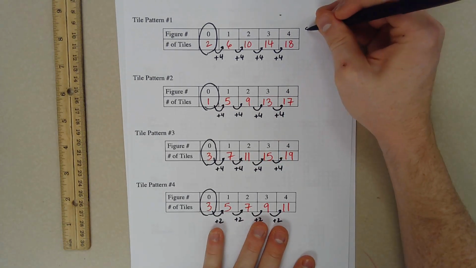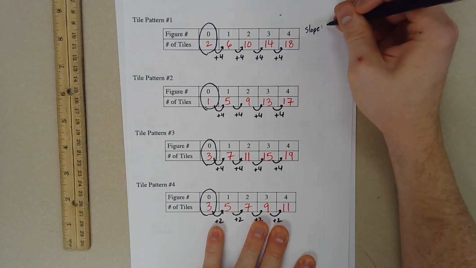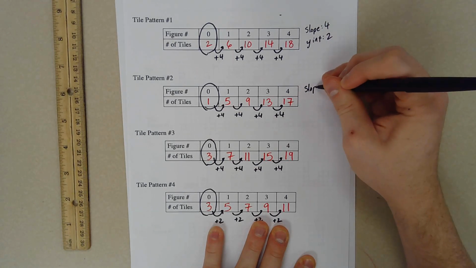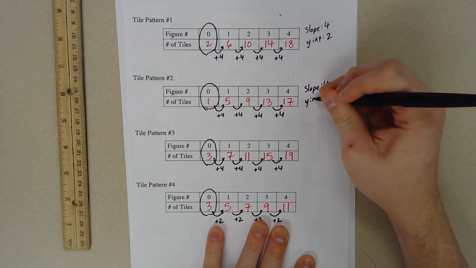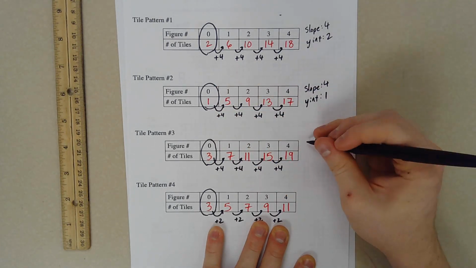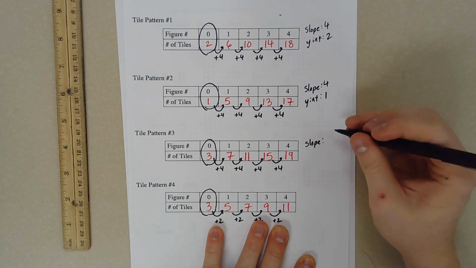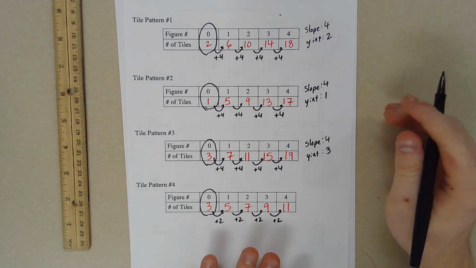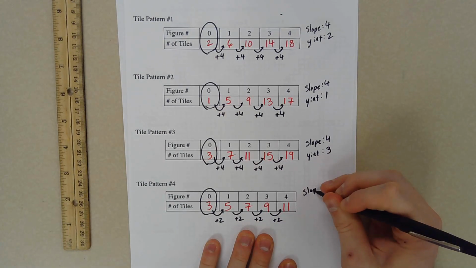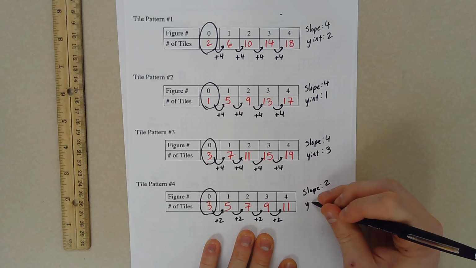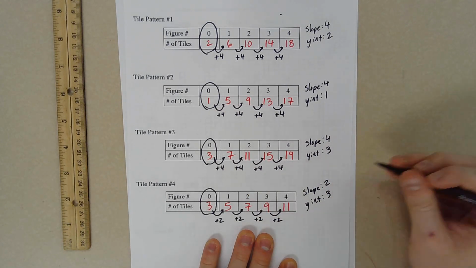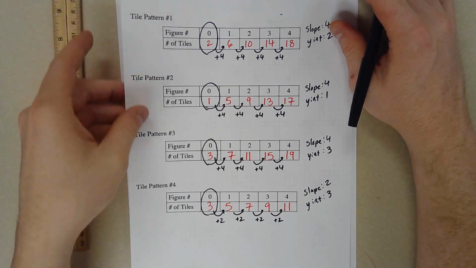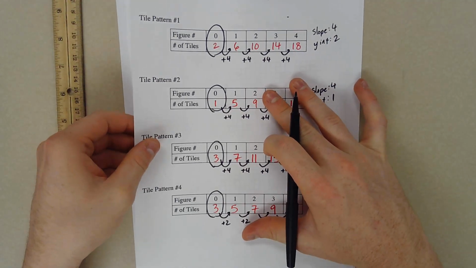So I'm even going to write my slope was 4, y-intercept was 2, my slope was 4, my y-intercept was 1. So although the slopes might be the same, it's kind of interesting. The y-intercepts are certainly not the same. Slope was 2, y-intercept was 3. Interesting stuff. So we're going to actually use this collection of data.